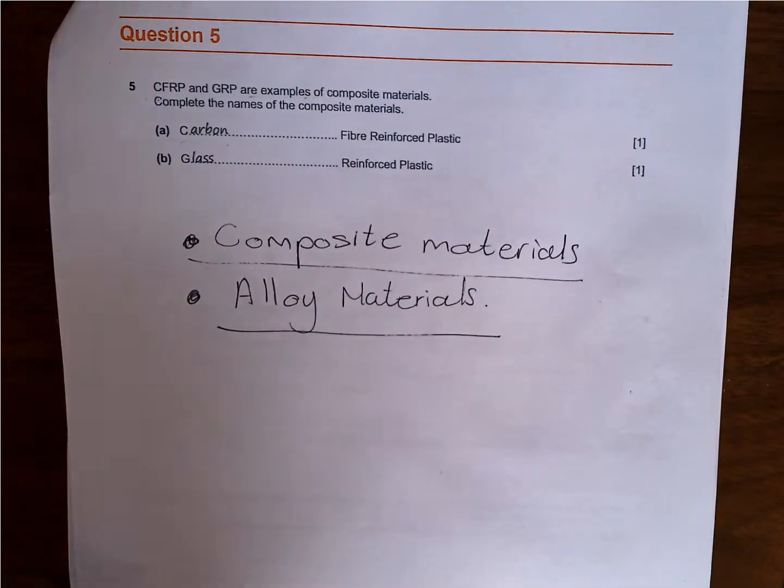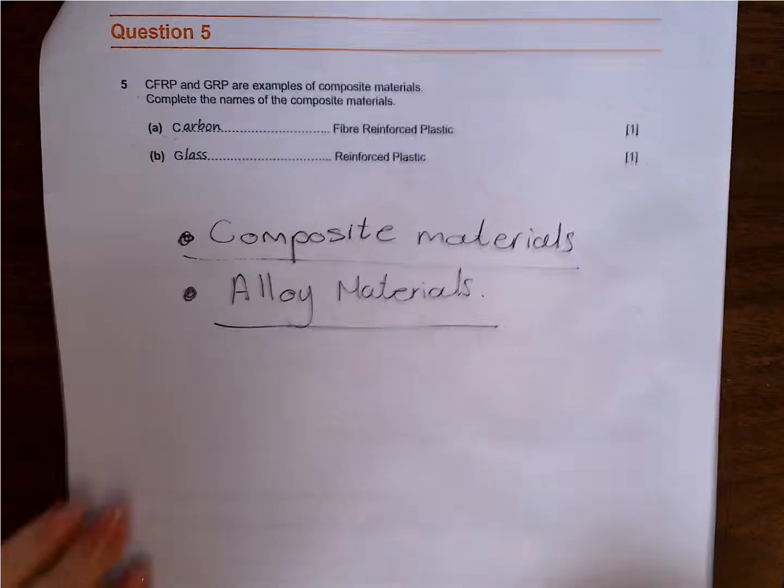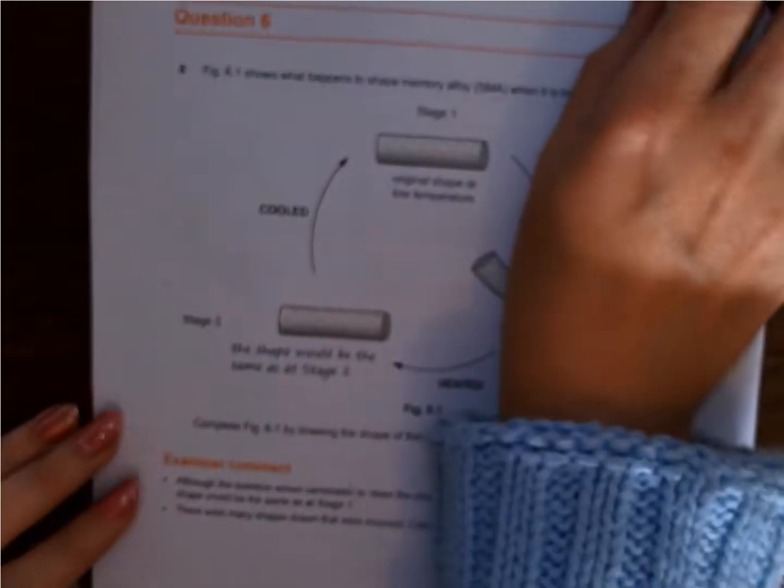Okay, so yeah, not too much to say here, but just revise your materials so that you can name them or label them. All right.